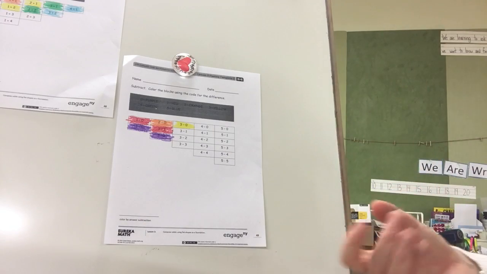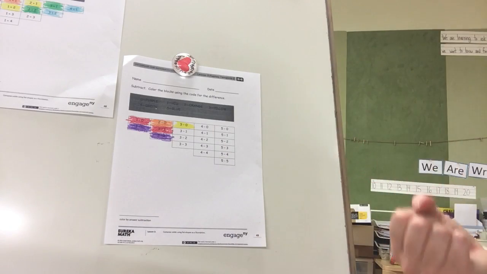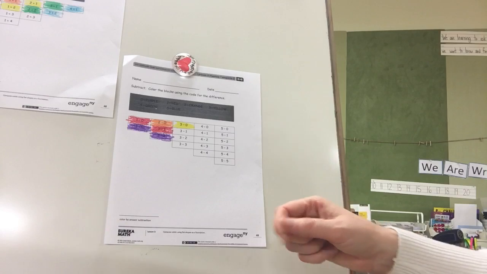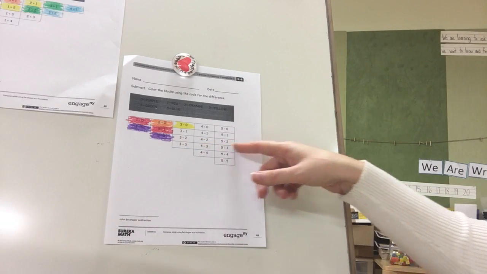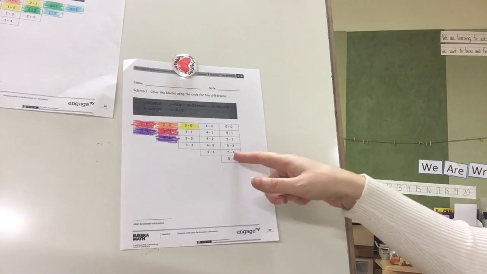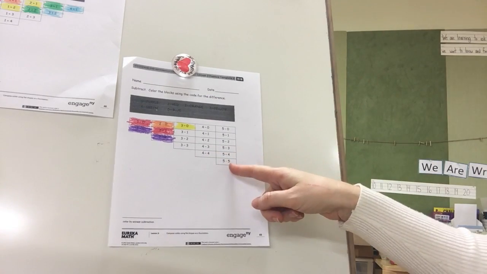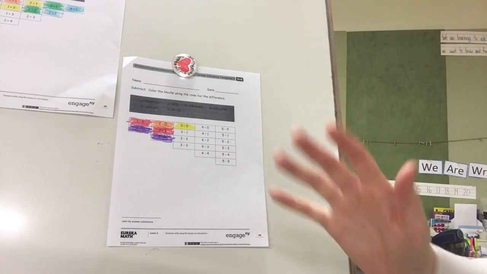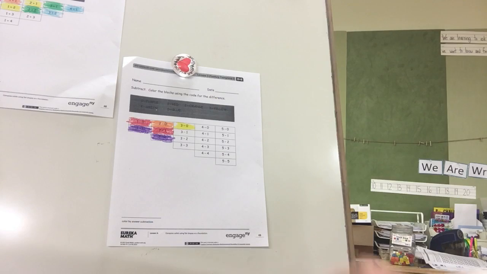It's minusing. It's making things smaller, less than, fewer. Those are all the words we've used to associate with it. The next row, we didn't get this far yet, would be minus 3. Then you have a couple minus 4s, and the very last one is minus 5. So we're working on all different problems.